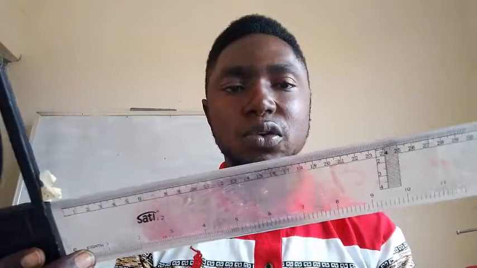And then the next one we have is the T-square. This is a T-square. The T-square has a blade and then the stock. You can also use it to draw linear lines and also obtain lines at an angle of 90 degrees. That is the T-square. And then we have the compass, which I don't have here now, but the compass has two pointed legs, which is used for drawing circles on material. If you check your box, you will see the compass is inside there, and it is used for drawing circles.